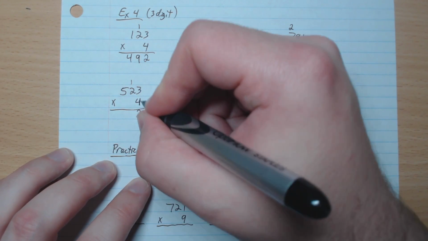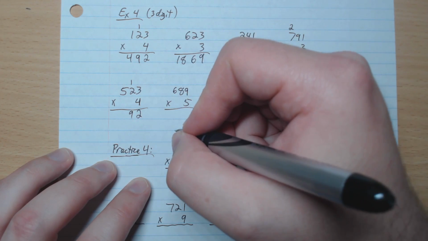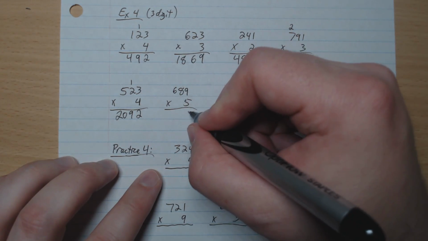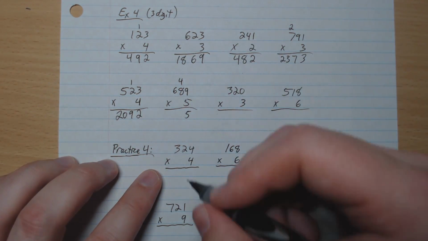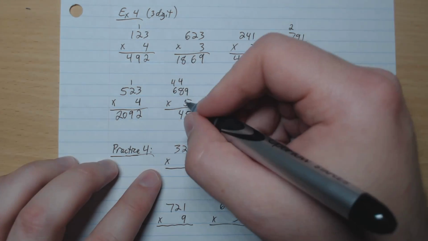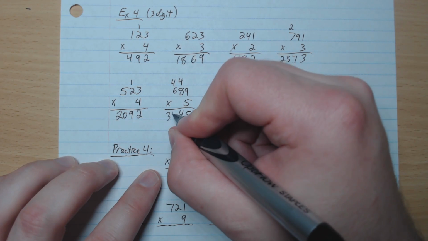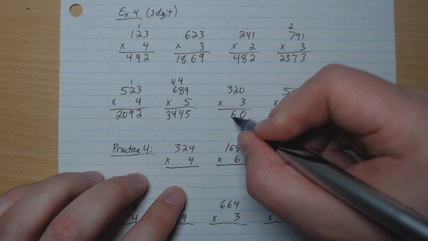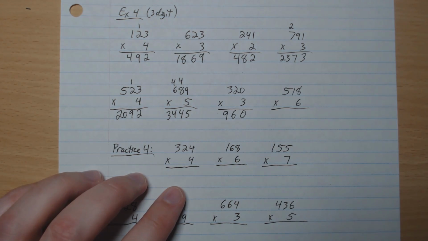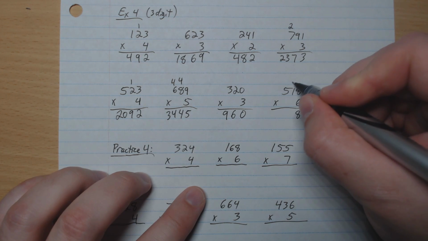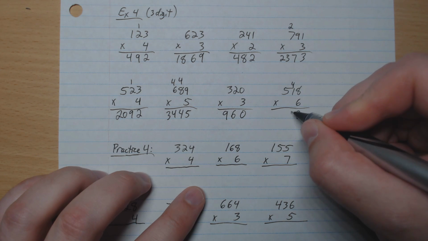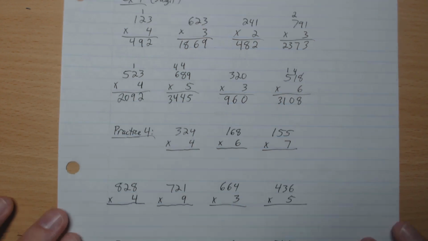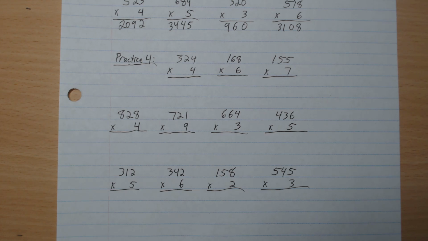4 times 3, 12. 4 times 2, 8, plus 1, 9. 4 times 5, 20. 5 times 9, 45. 5 times 8, 40, plus 4, so 44. 5 times 6, 30, plus 4, 34. 3 times 0, 0. 3 times 2, 6. 3 times 3, 9. 6 times 8, 48. 6 times 1, 6. 7, 8, 9, 10. 6 times 5, 30, plus 1, 31. So go ahead and pause the video and perform these multiplications.